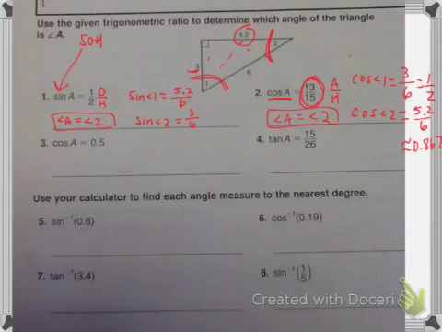Remember, you're comparing this fraction to what the opposite over adjacent is for both angle 1 and angle 2. That's for tangent. In number 3, you're comparing 0.5 or 1/2 for cosine to something that's adjacent over hypotenuse. See if you can figure out whether it's angle 1 or angle 2. That's how you answer these questions. Finish those on your own.